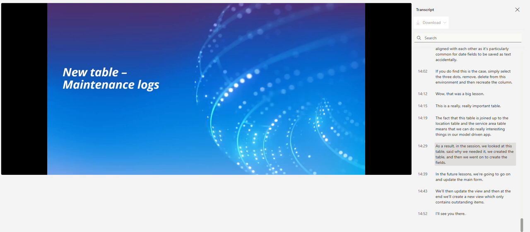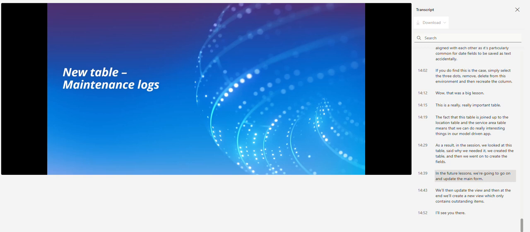In this session, we looked at this table, said why we needed it, we created the table, and then we went on to create the fields. In the future lessons, we're going to go on and update the main form. We'll then update the view, and then at the end, we'll create a new view which only contains outstanding items. I'll see you there.